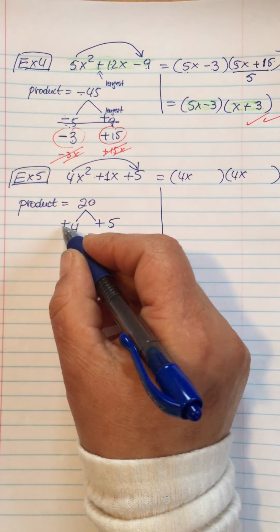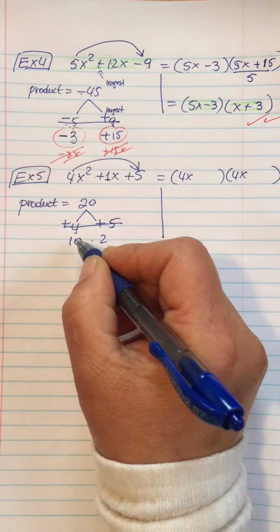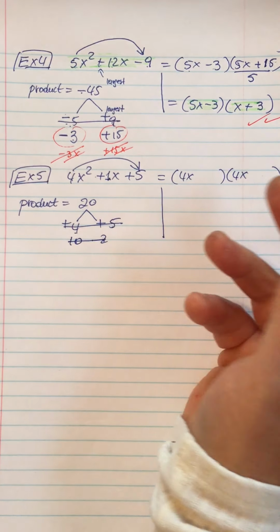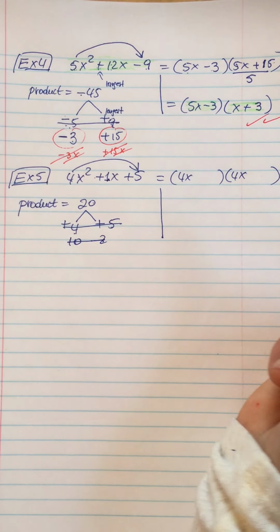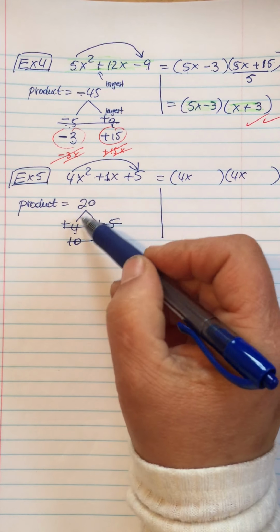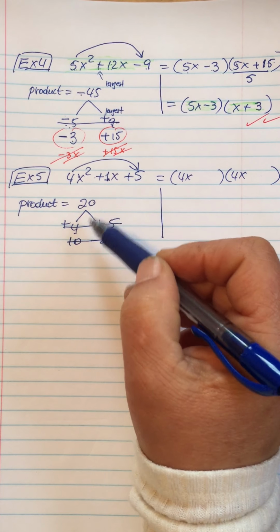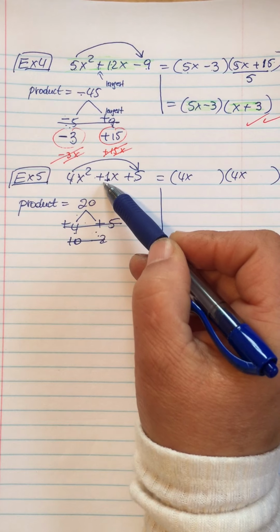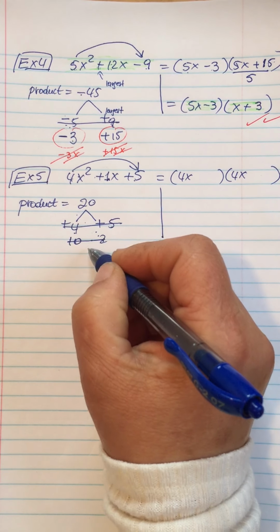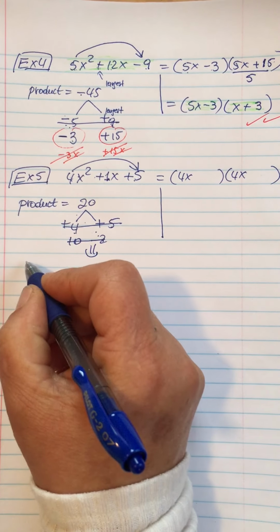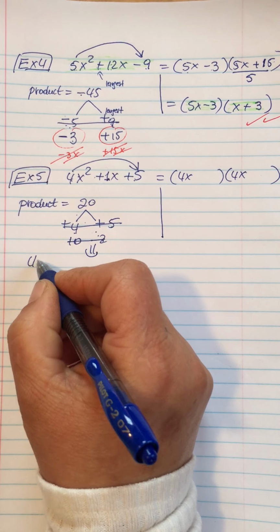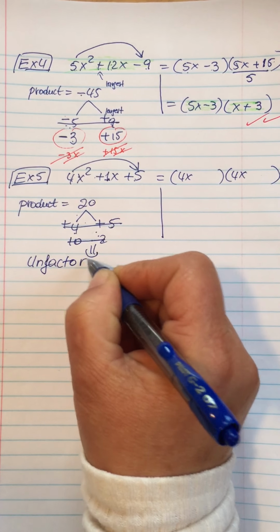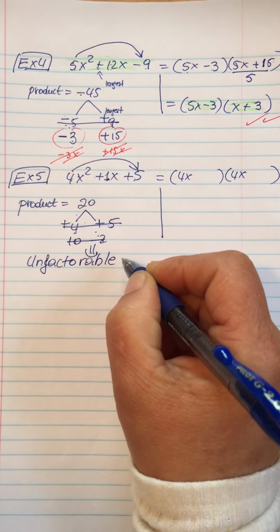So 20 is 10 times 2, but 10 plus 2 is 12, not 1. 20 doesn't have any more, so what does it mean? I cannot find two numbers that will satisfy the product 20 and the coefficient of the middle term 1. So this is telling me this trinomial is not factorable. I cannot factor this trinomial.